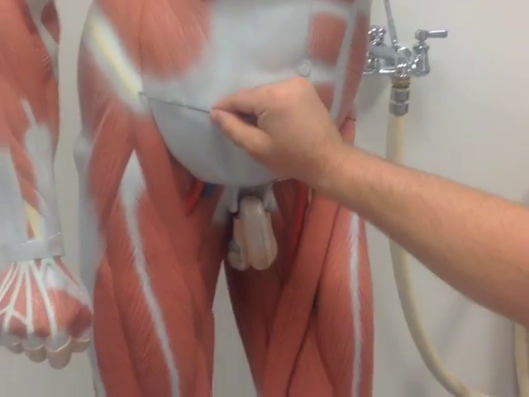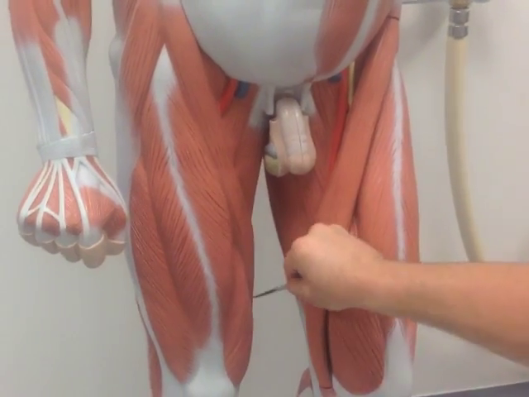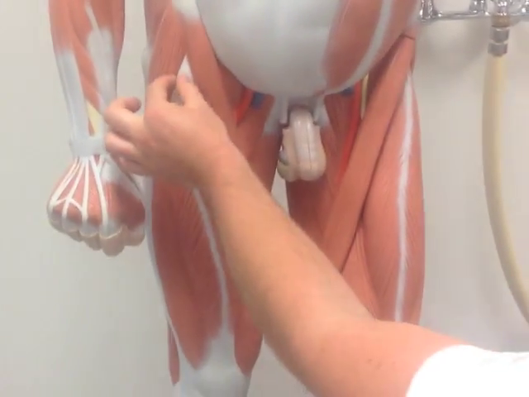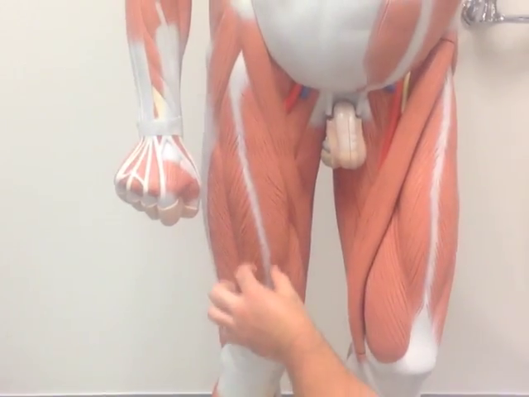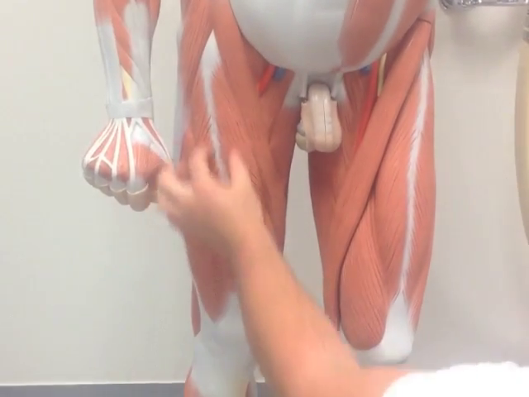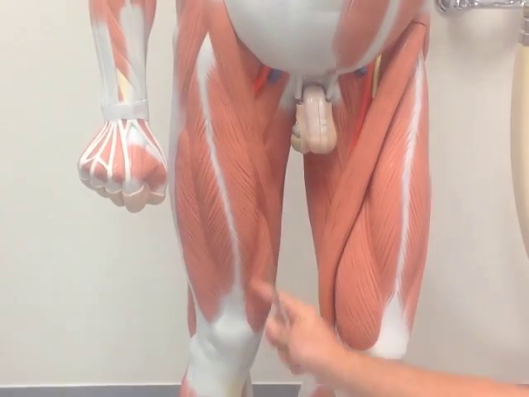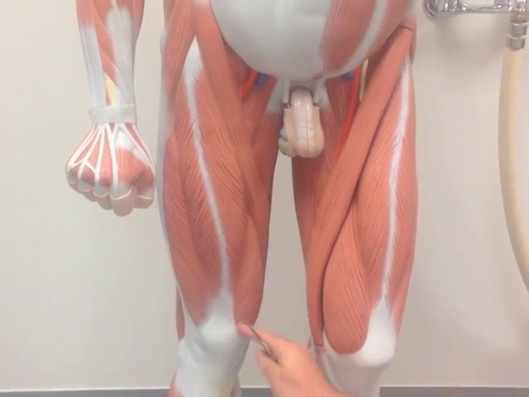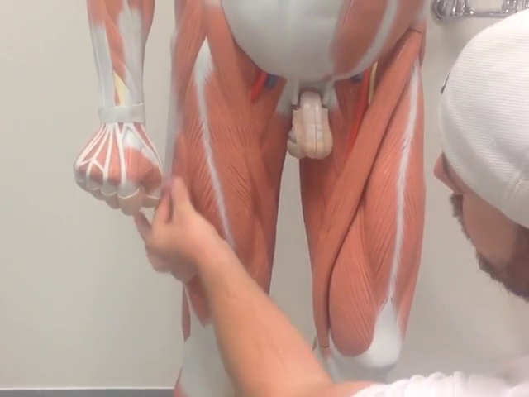Down into the thigh, we've got sartorius. This bipennate muscle here, rectus femoris, vastus medialis, vastus lateralis.